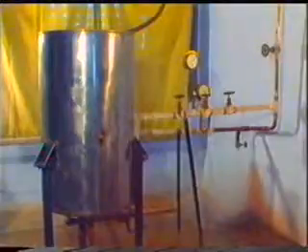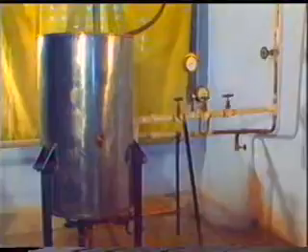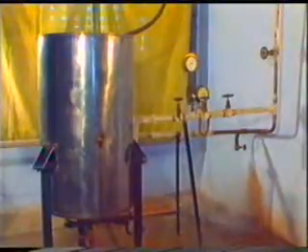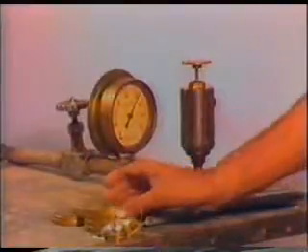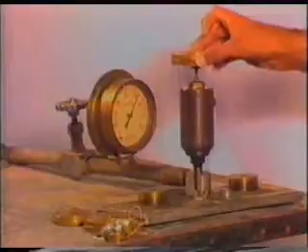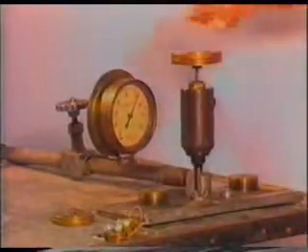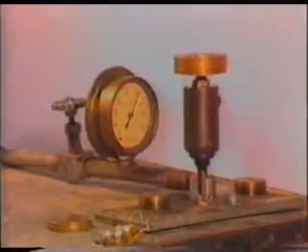And mechanical gauges are used to measure very high pressures. Also, dead weight gauges are used to serve as standards of comparison or for calibration of other pressure gauges.